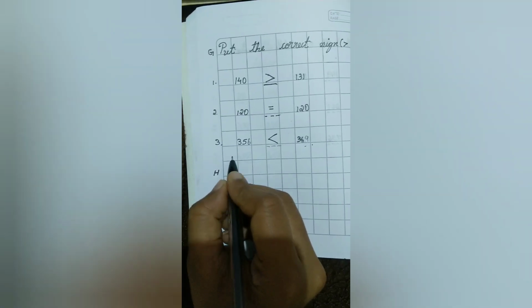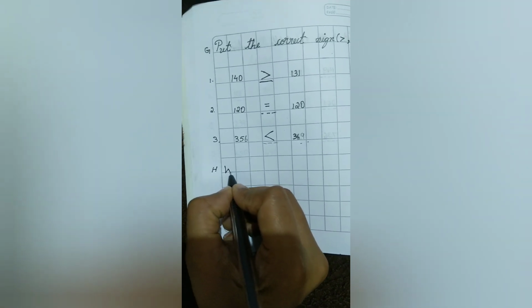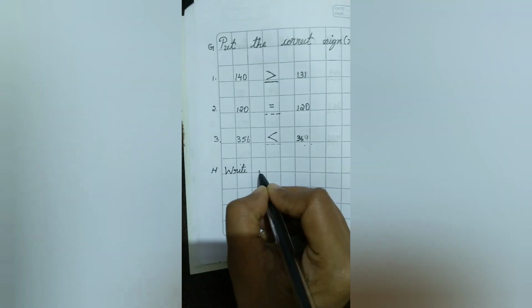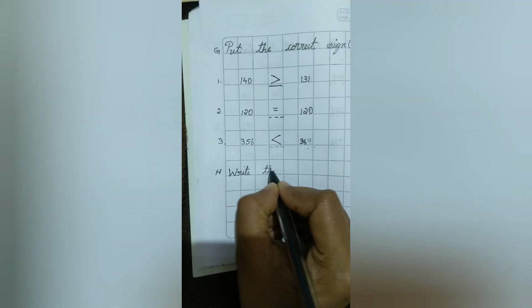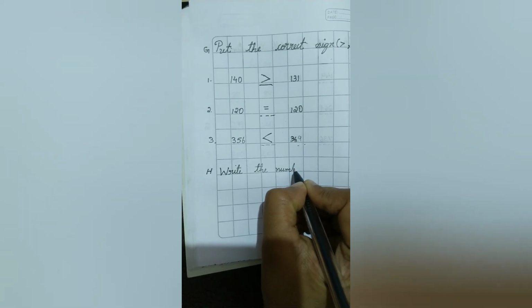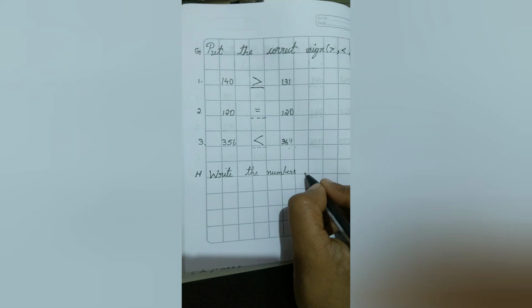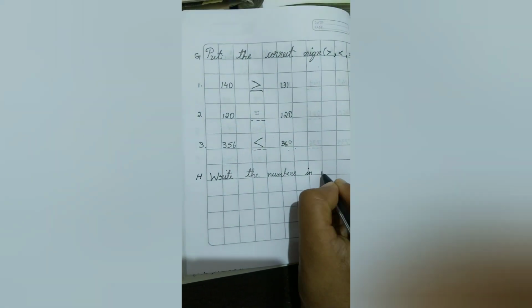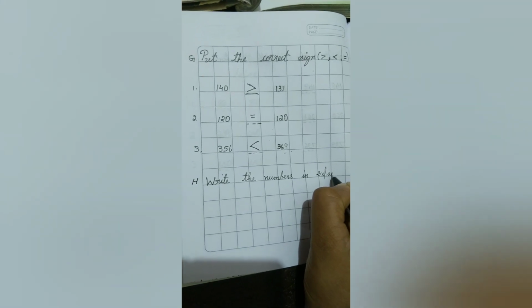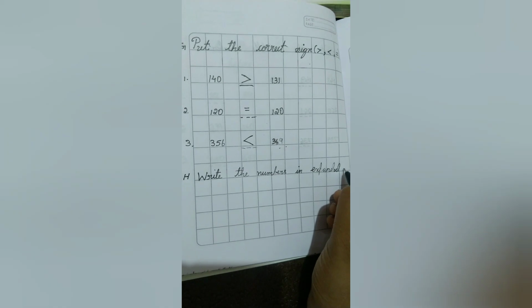Write H after leaving one line and write the heading. Write the numbers in expanded form.